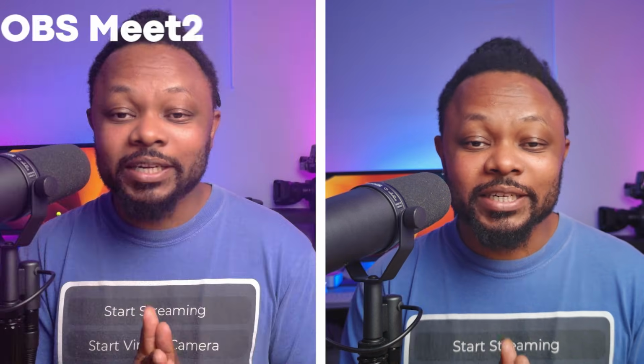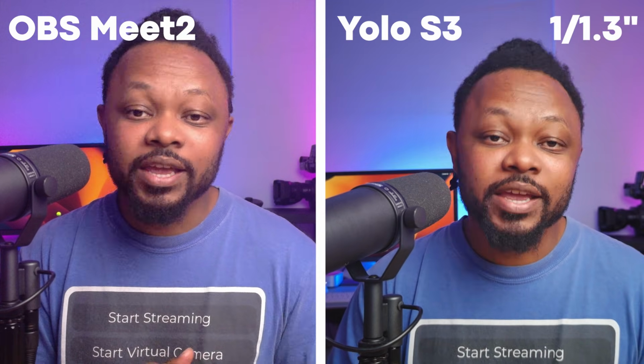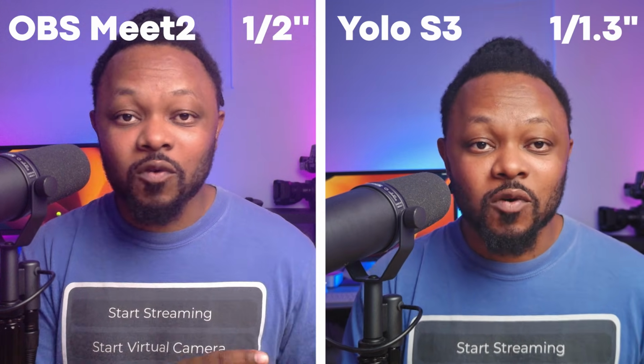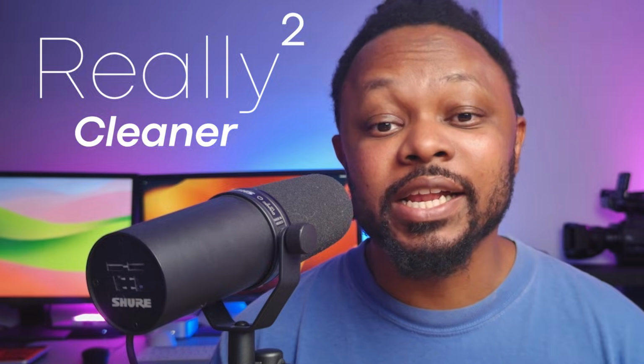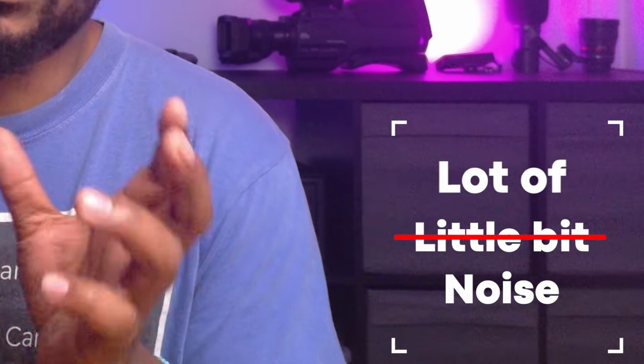Looking at the image, I'm not gonna lie to you guys, sensor size, the S3 has 1/1.3 inch, the Meet 2 has 1/2, which is like a half-inch sensor. In the image quality, you can see the S3 image is really cleaner. The background is cleaner, and the way it renders the colors is very clean. And if you see the Meet 2, looking at the colors that I have in my background, obviously you may have a different background and different lights, but you can see in low light there's noise. Actually, not a little bit, there's really a lot of noise.